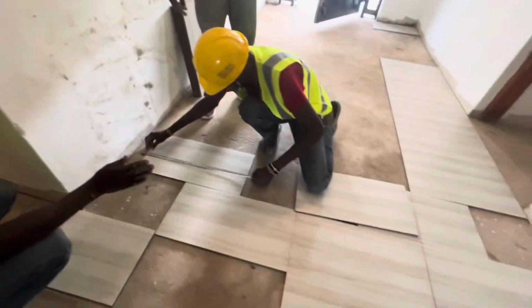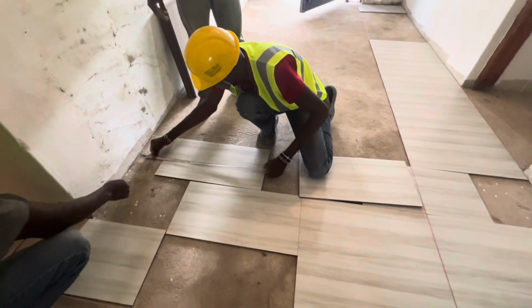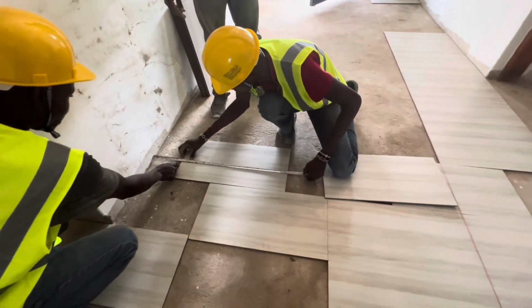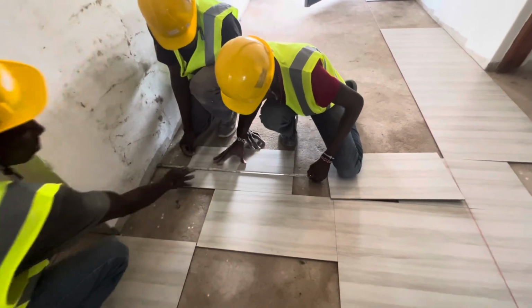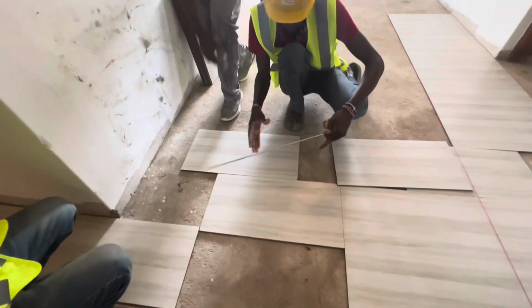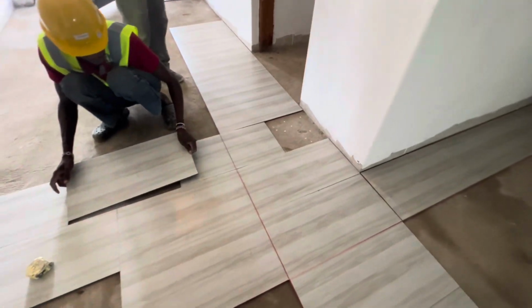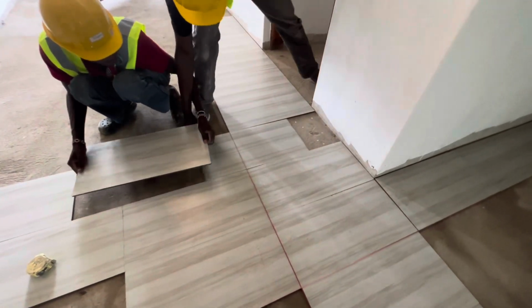So guys, we are still trying to balance the space. Because this is the main entrance, we need to have the same size, the cutout that we'll have over there to be the same as on the other side. So that's what we are still trying to balance.